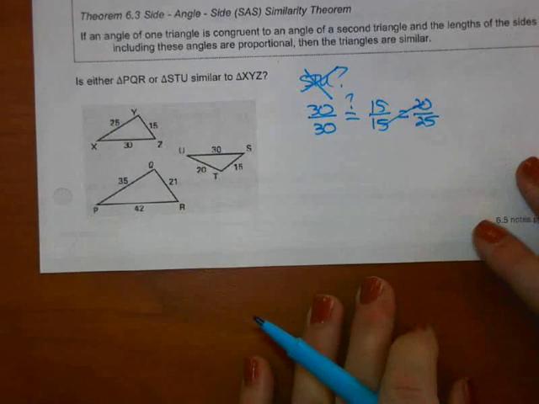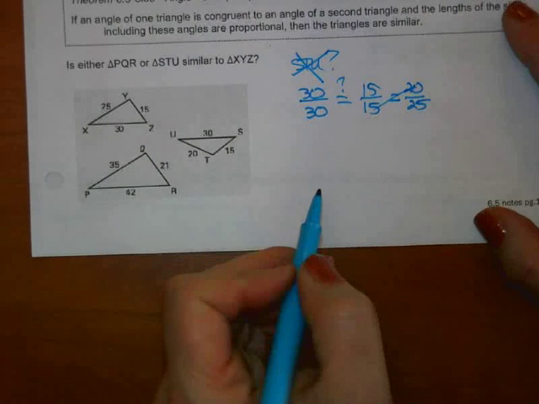Get it? Yeah. Okay. Grant, can you close your book for now, please?